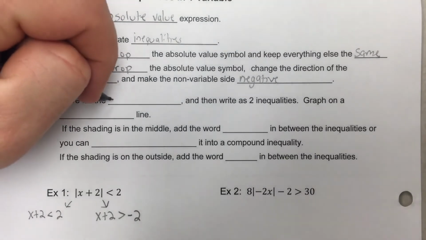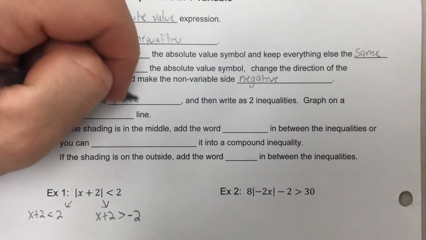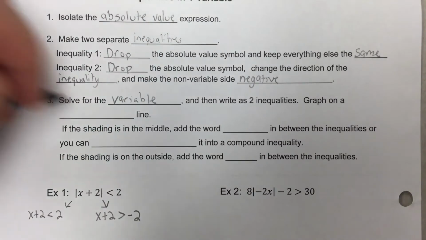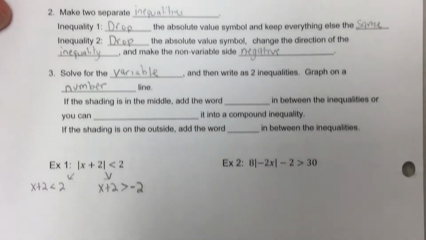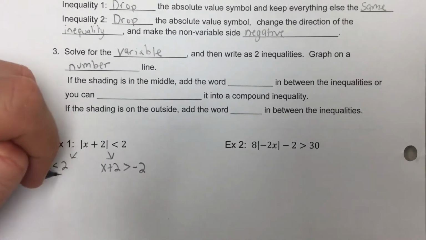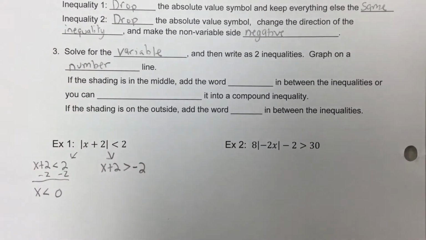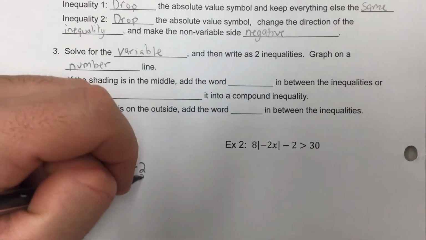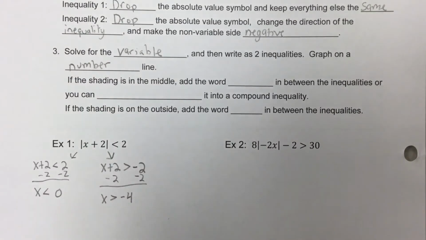Step 3, solve for the variable, and then write as two inequalities and graph on a number line. So I subtract 2, and I get x is less than 0. And then I subtract 2, x is greater than negative 4.